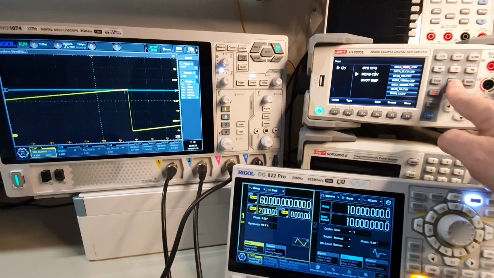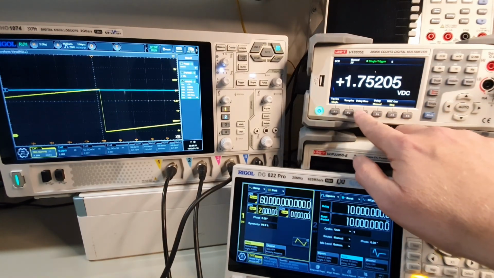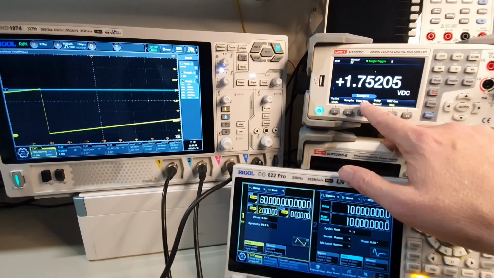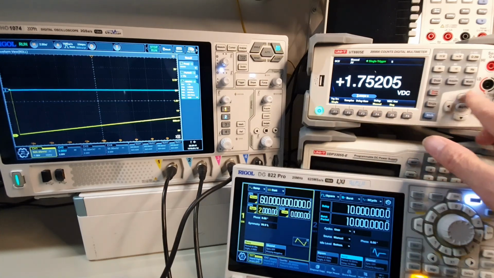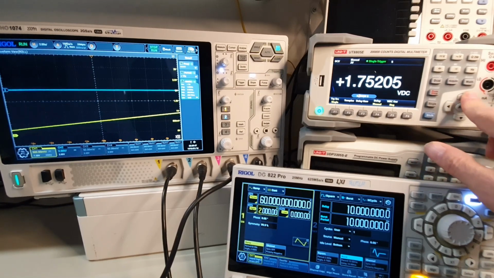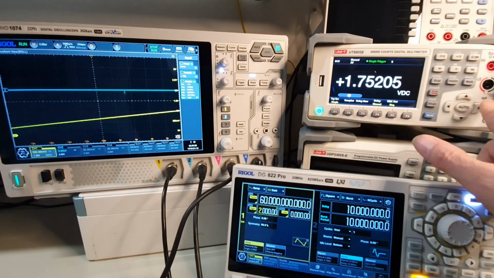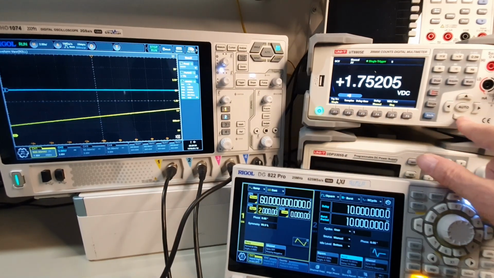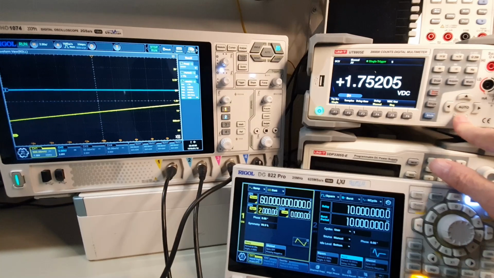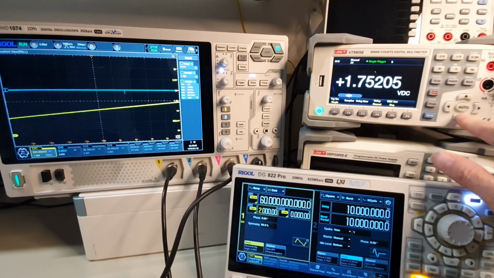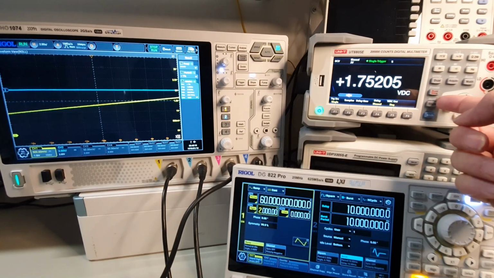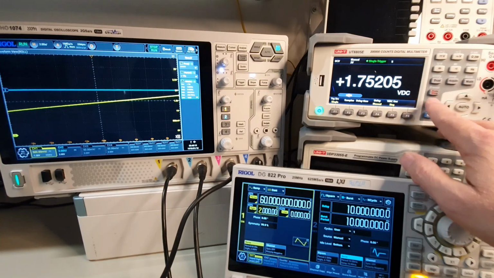Yeah, in fact, if you set the delay time to 6.7 seconds, and you set the samples to 10,000, and you start, then you have a data logger for 24 hours.